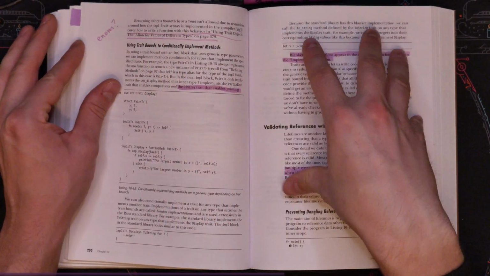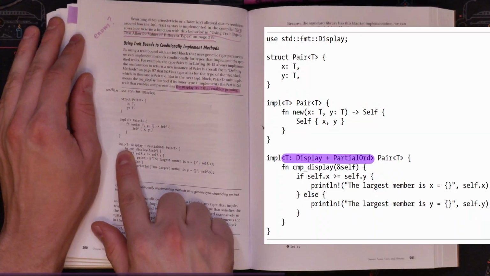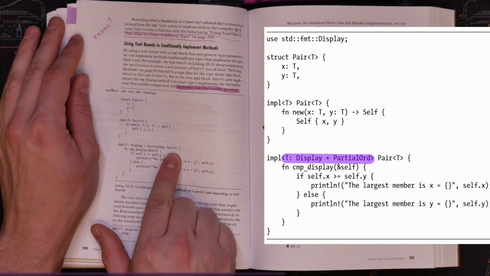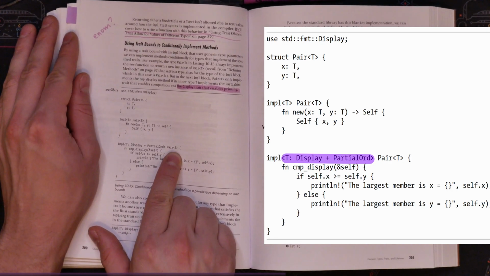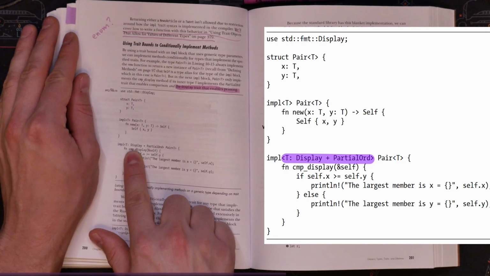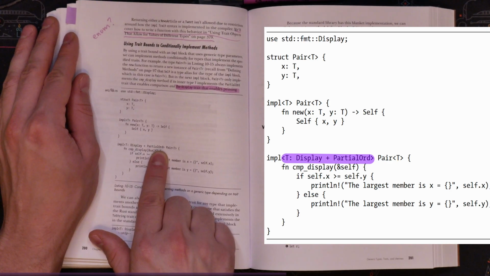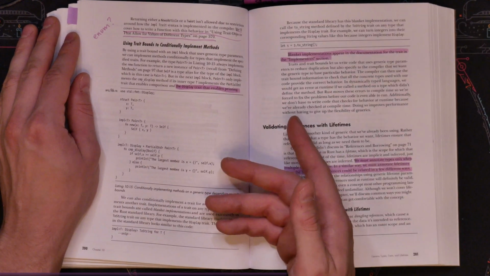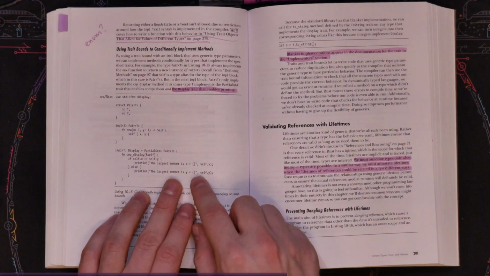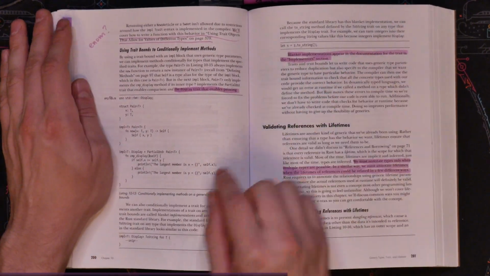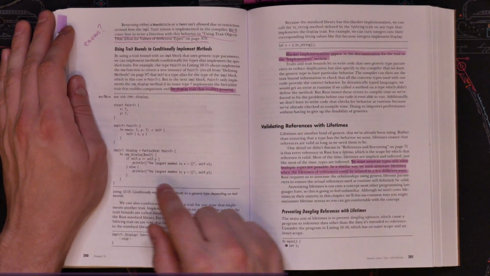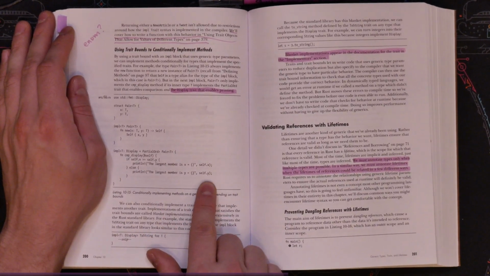Same implementation bucket we've been talking about. We have implement for a pair, but whatever this T is that we're putting inside of pair must be able to use display and partial ordering. I'm assuming that's ordering because it's doing the greater than symbol. Anyway, if we don't have both of these, we can't use print line on whatever X or Y is.